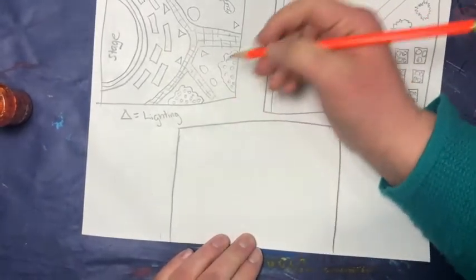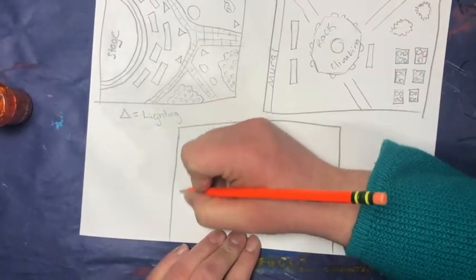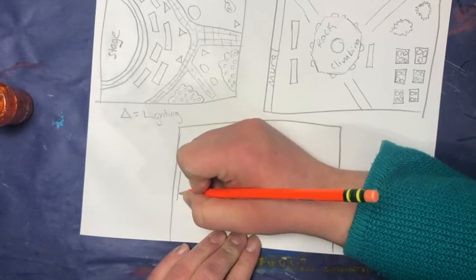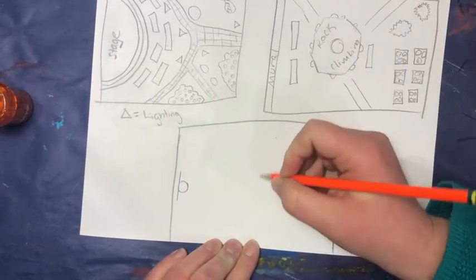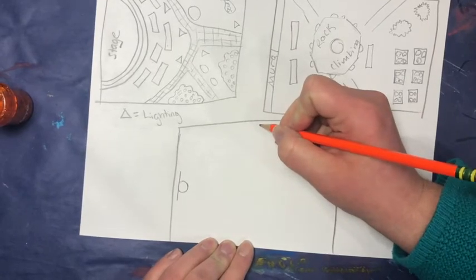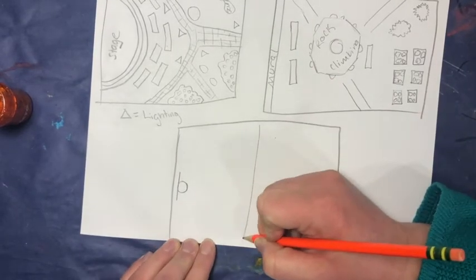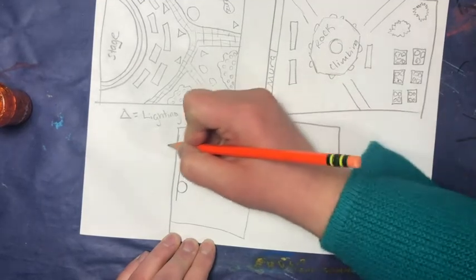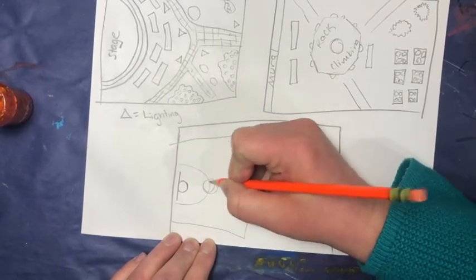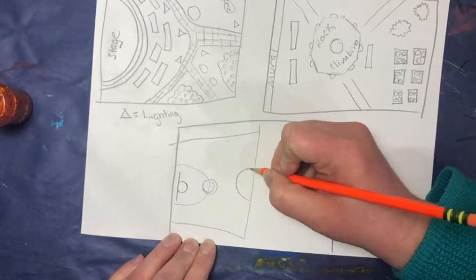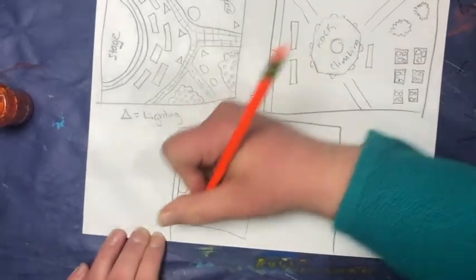Okay, let's see, last one, I will do a basketball court. But you cannot fit a full basketball court here, so it's gonna be a half court. And I know these proportions are not right, but I'm doing them freehand.